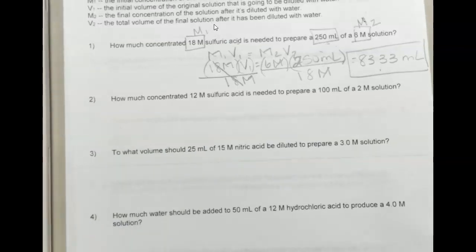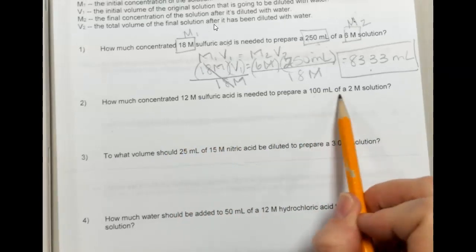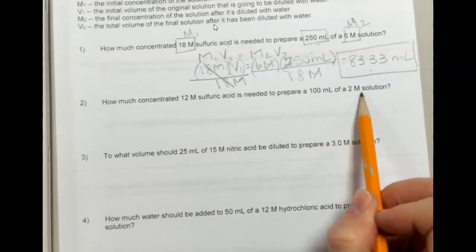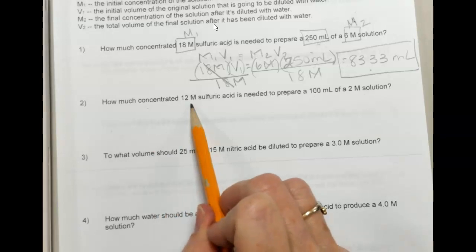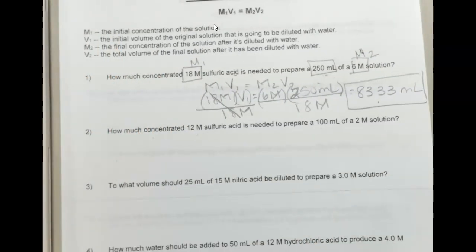Make sure you're reading, because like right here it says I have 100 mils of a 2 molar. I don't have 100 mils of the 12 molar. So that makes a difference when you're assigning these variables.